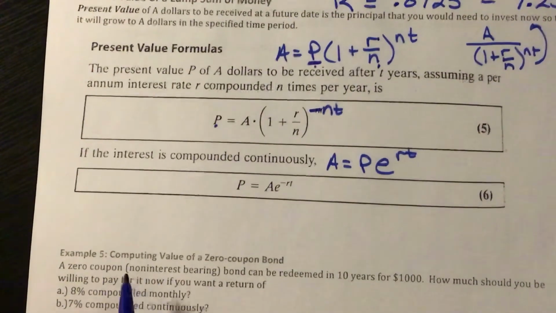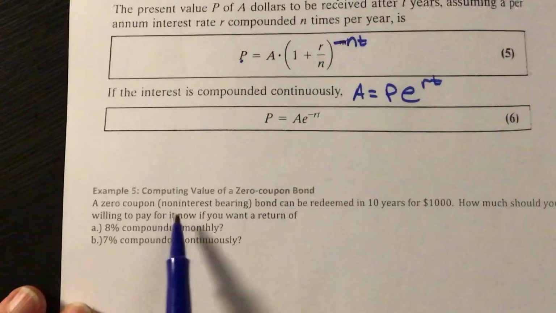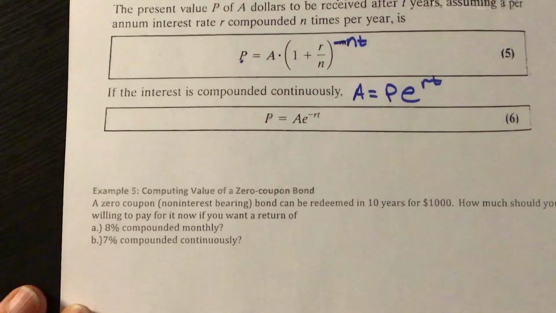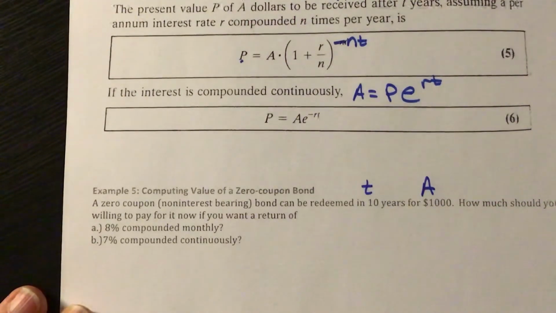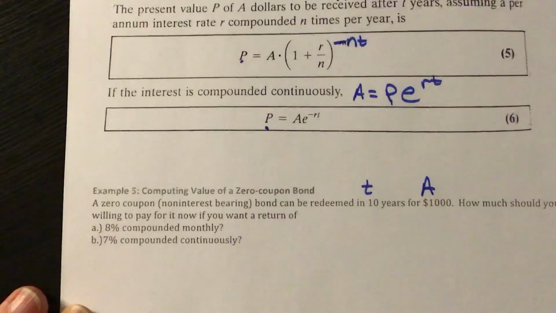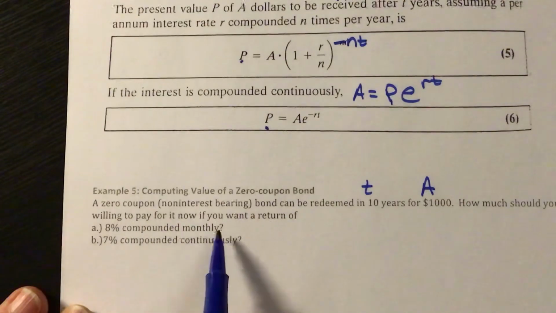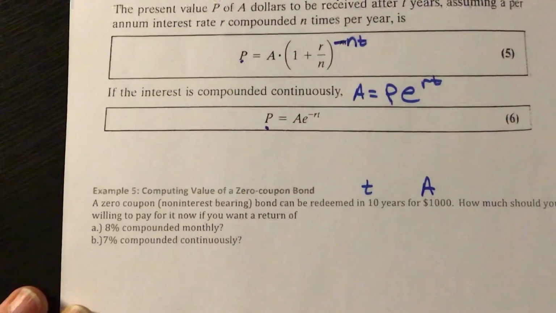In example 5, we have a zero coupon bond, and it can be redeemed in 10 years for $1,000. So this is the amount it's going to be after my time is 10 years. How much should we be willing to pay for it now? So we're finding the principal, so we're going to use this formula for P. How much should we pay for it now if we want a return of 8% compounded monthly? And then another example would be 7% compounded continuously.